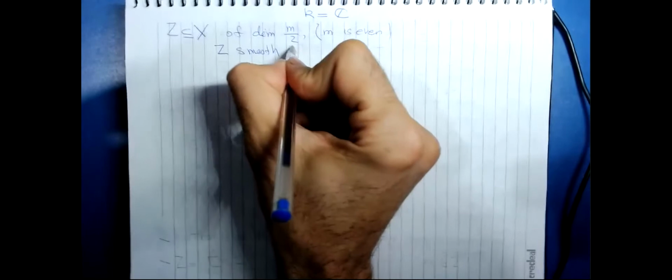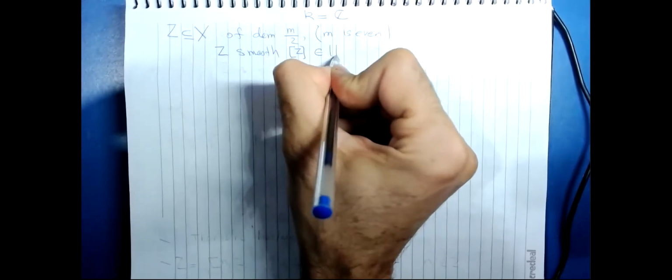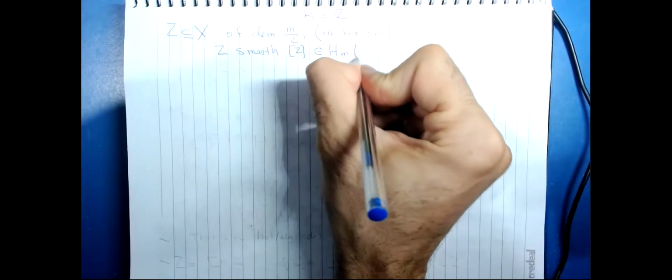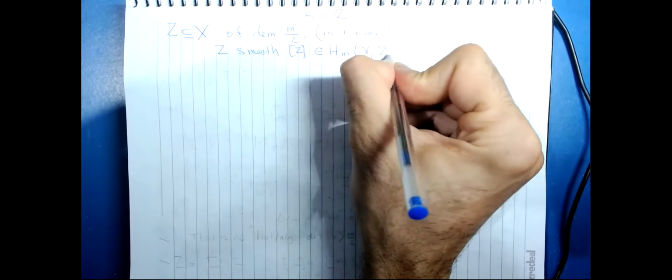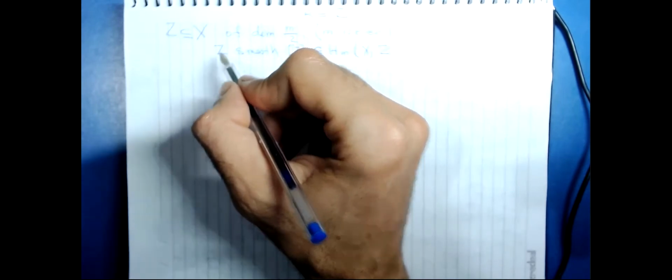then algebraic topology gives us a way to define the homology class of Z inside the M-th homology of X. Remember that Z is of complex dimension m half, and so it is of real dimension m. So its homology class will be in H_m. But smoothness here is not a problem.